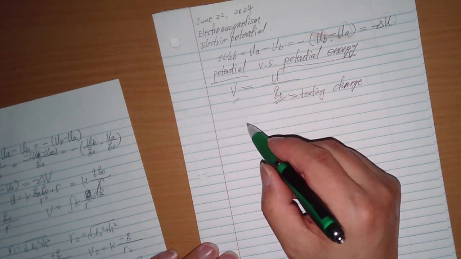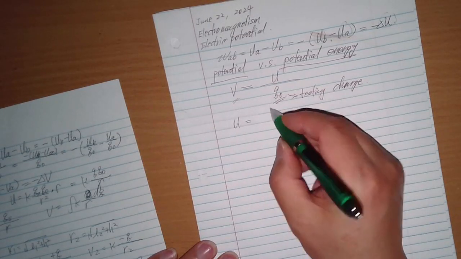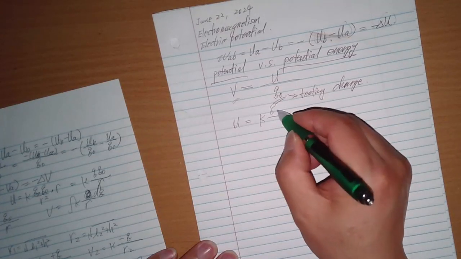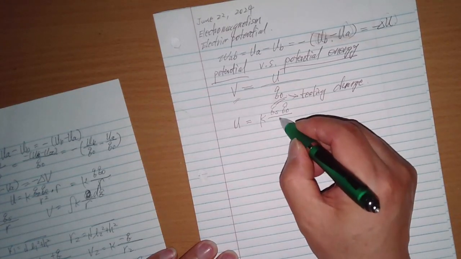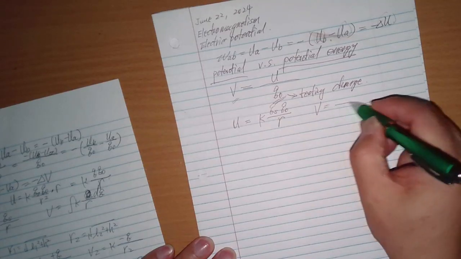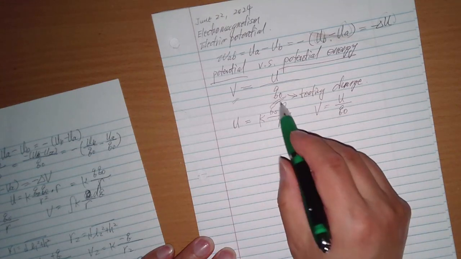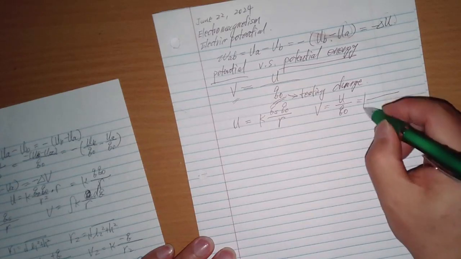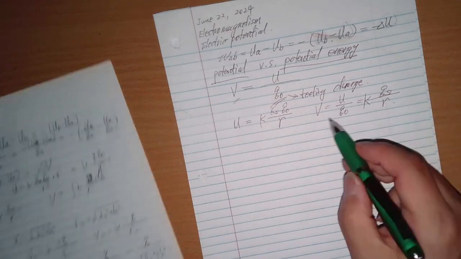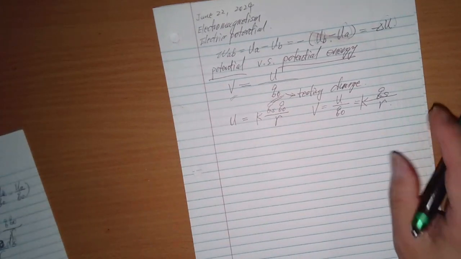Notice when we're talking about the potential energy U, if it's a point charge, then the magnitude of that would be k Q_source times q testing charge over r. Again, the potential would be U divided by q naught. So if we divide by q naught, then this part is gone, and what we have is k Q_S over r. In other words, the potential only depends on the original source.